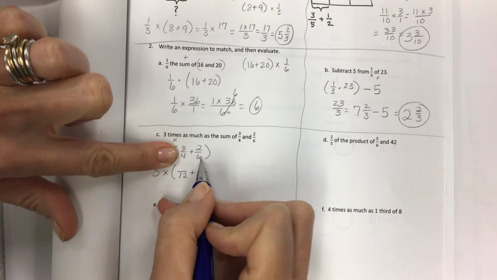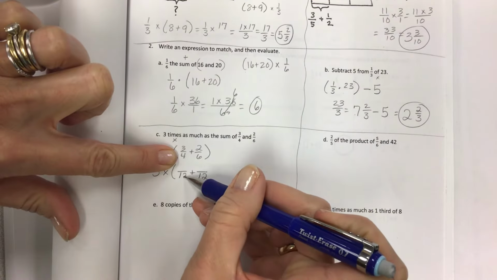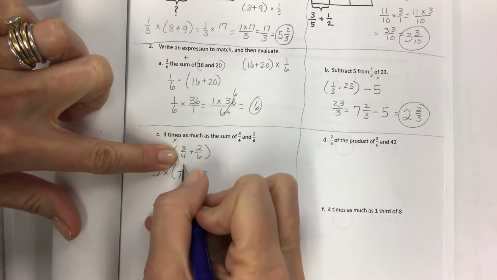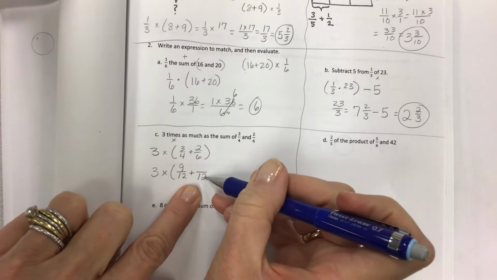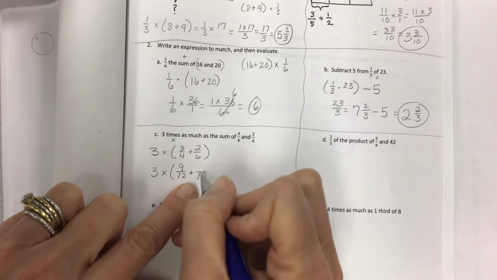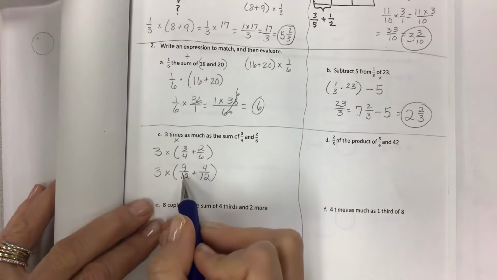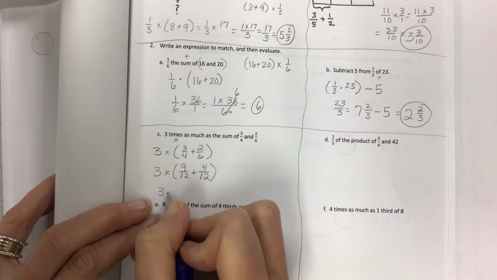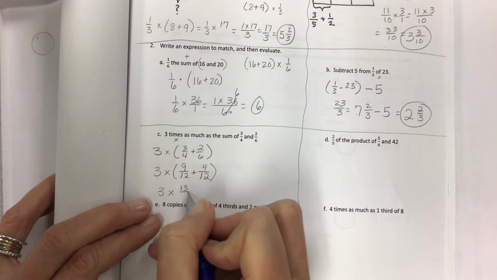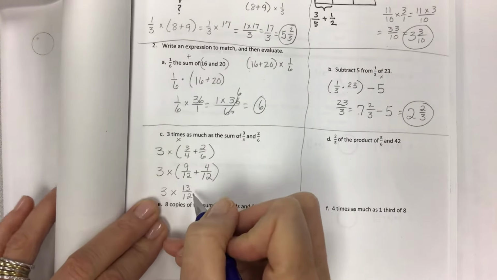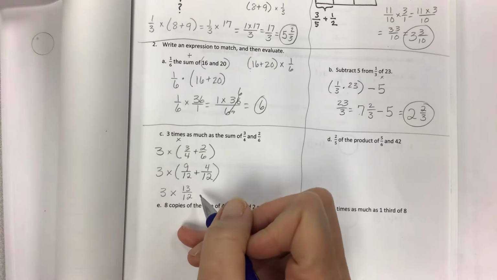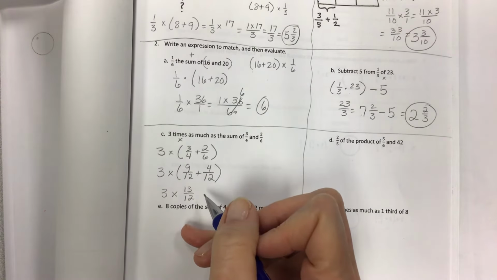That means this is not the scale factor. How do I get from 4 to 12? Times 3. 3 times 3 is 9. How do you get from 6 to 12? Times 2. So 2 times 2 is 4. So now I have 3 times 13/12.